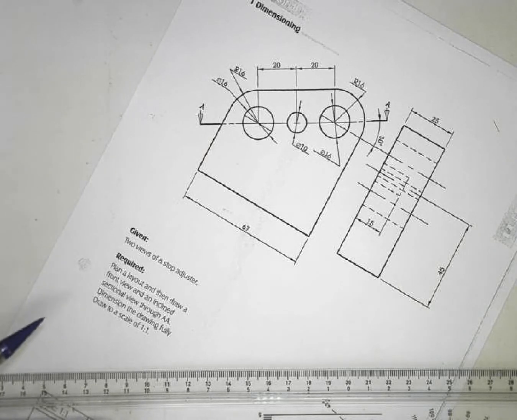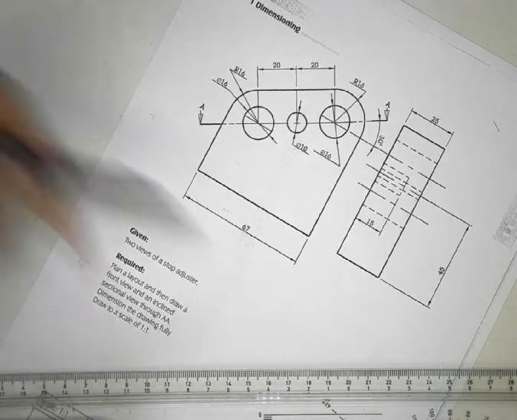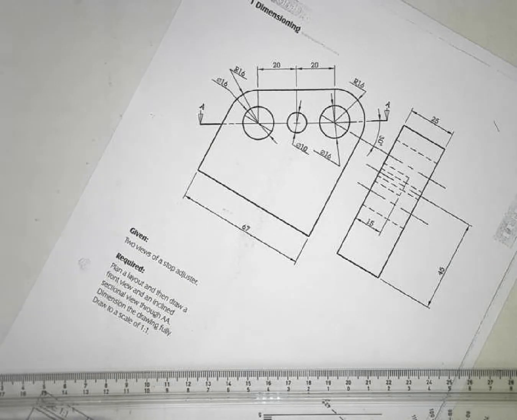The question does say that it's required to plan a layout as well as draw a front view, but I'm only going to draw the sectional view. Okay, so let's get started.